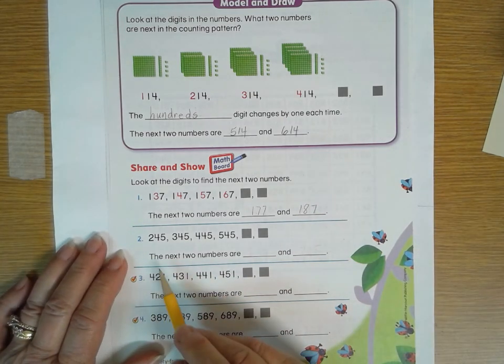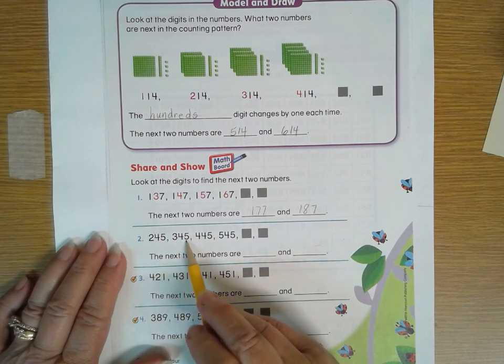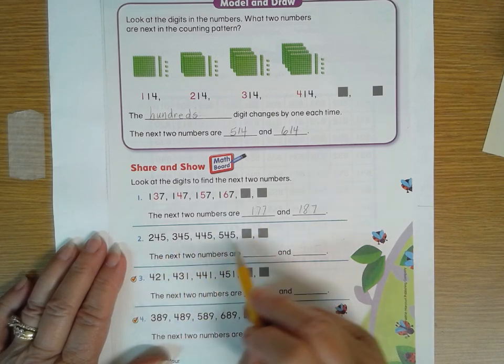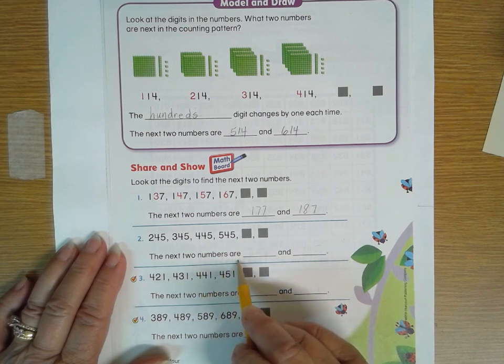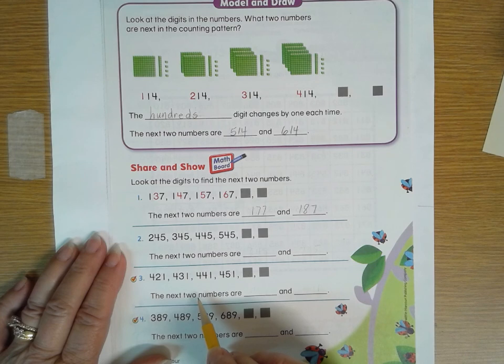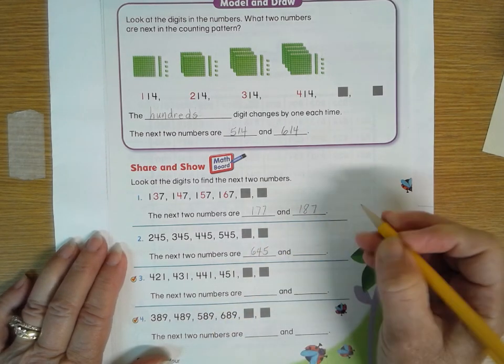Number 2, 245, 345, 445, 545. The next 2 numbers are, we know it's our hundreds place that's changing, 645, 745.